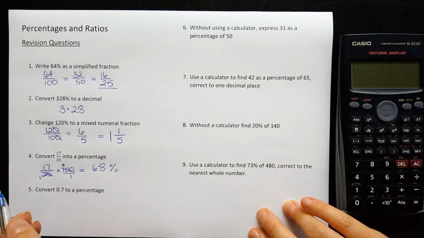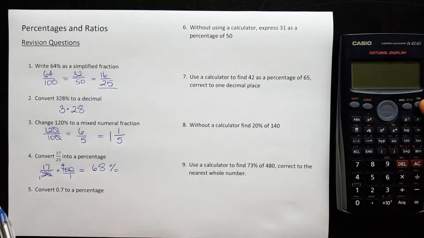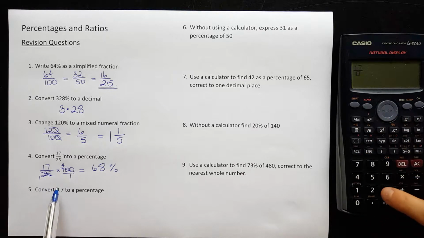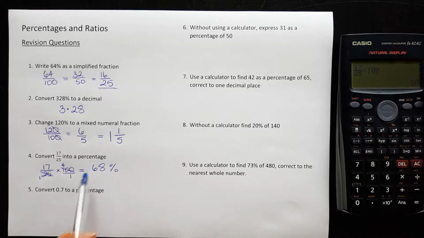Okay, so if you didn't want to do that without a calculator, you would simply type in your fraction, 17 over 25, multiplied by 100, and there's the 68%.